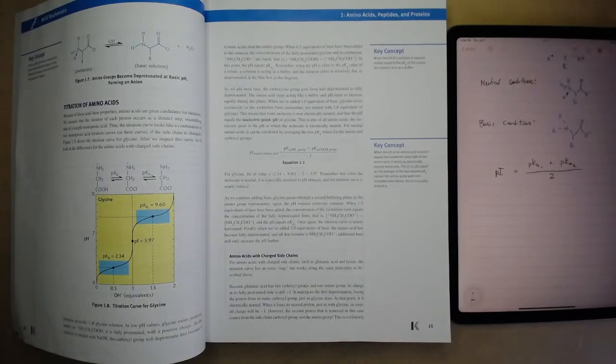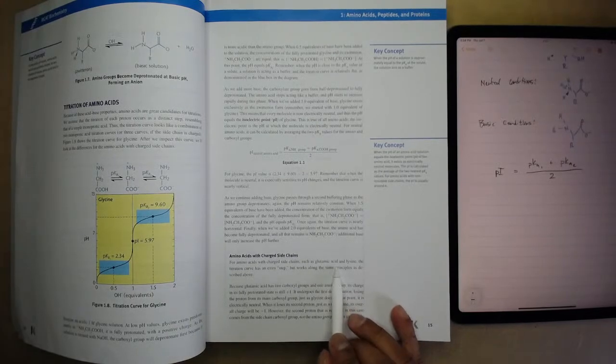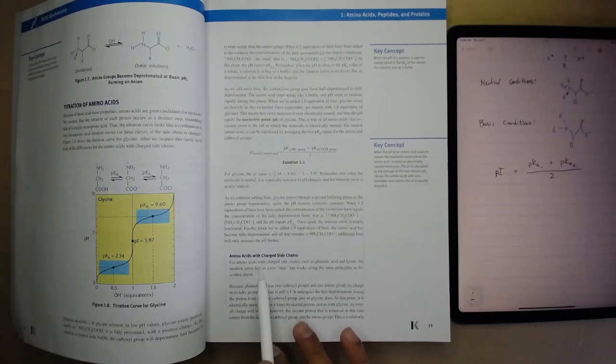Amino acids with charged side chains. For amino acids with charged side chains, such as glutamic acid and lysine, the titration curve has an extra step, but works along the same principles as described above. Because glutamic acid has two carboxyl groups and one amino group, its charge in its fully protonated state is still +1. It undergoes the first deprotonation, losing the proton from its main carboxyl group, just as glycine does.